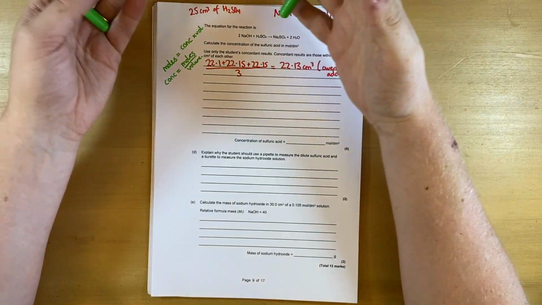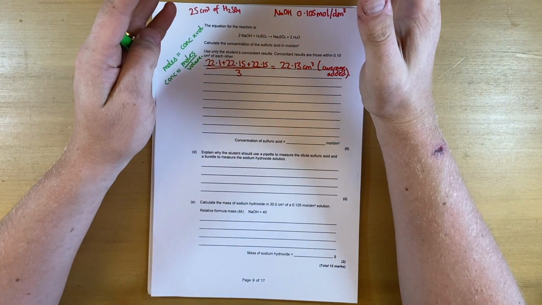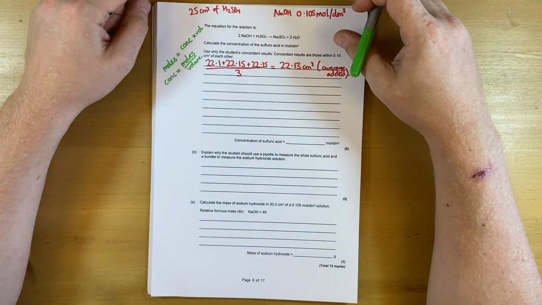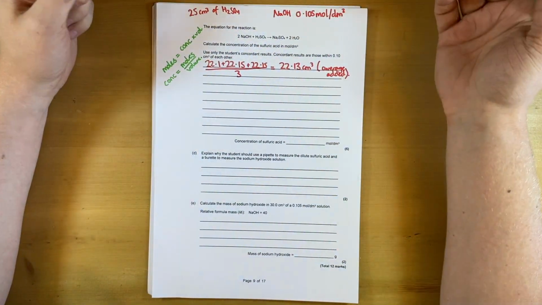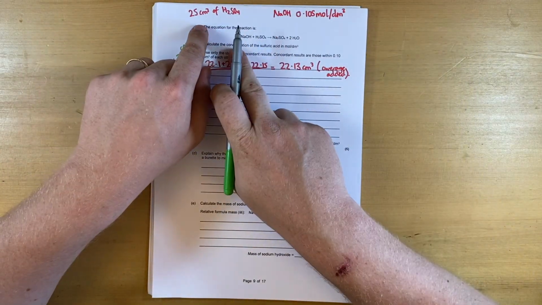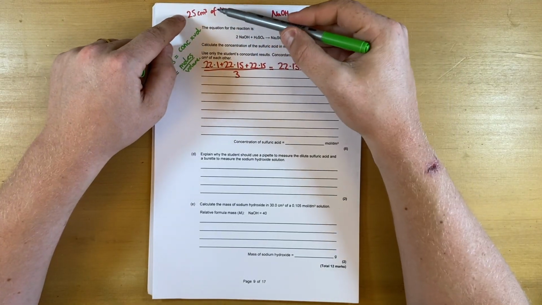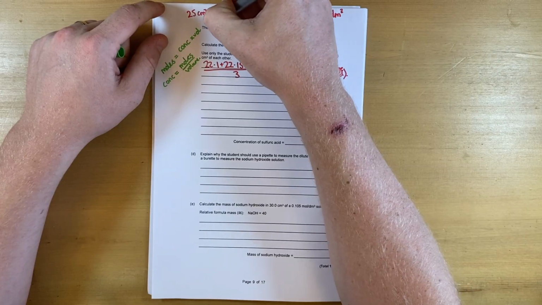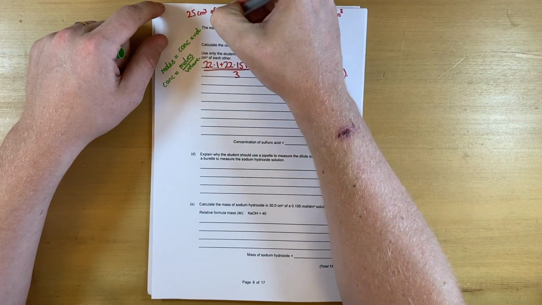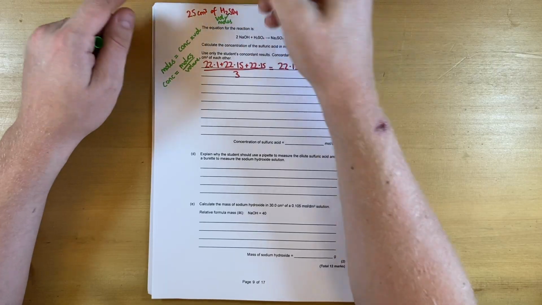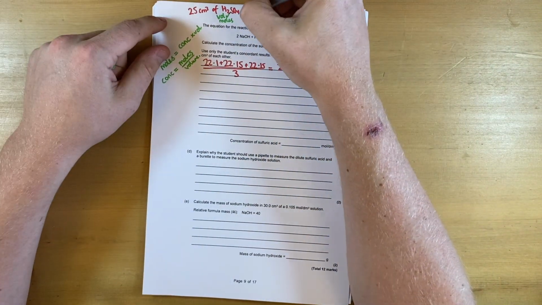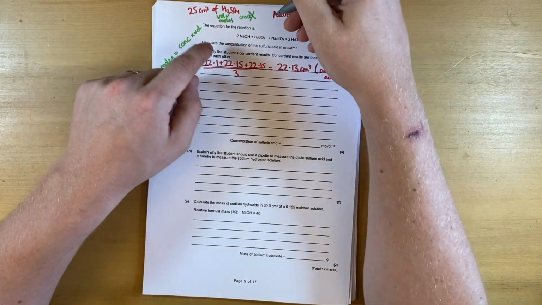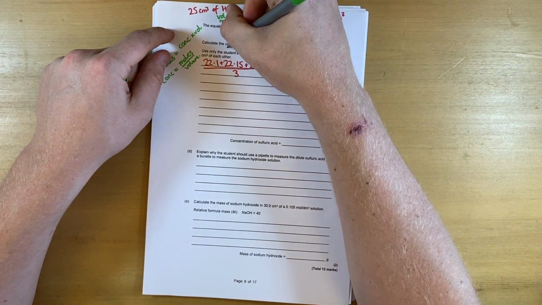And the way that I like to think about this is we think about what we know and we work down and then work back up to work out the other amount. So we know that we have got 25 centimeters cubed of H2SO4. So what do we know about that? We know the volume. Okay, we don't know the moles. The moles is how we equate across, and we don't know the concentration. And that is what we're trying to find out.